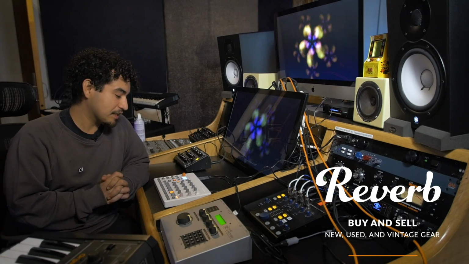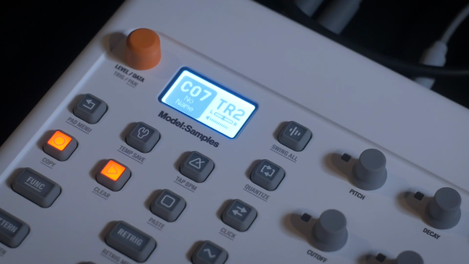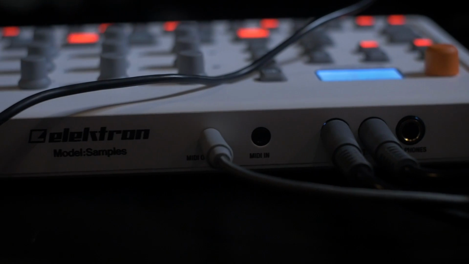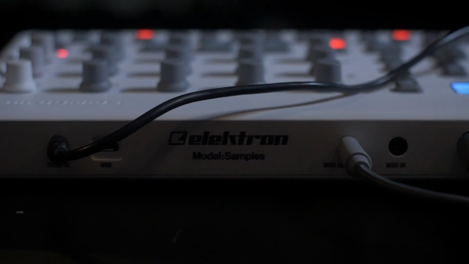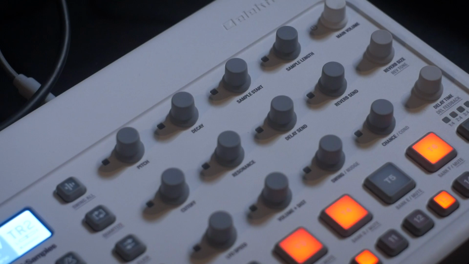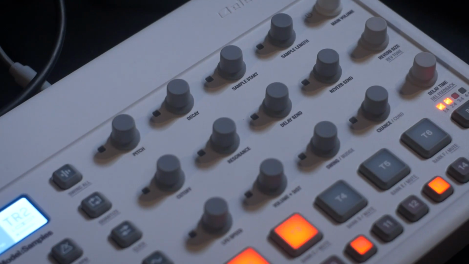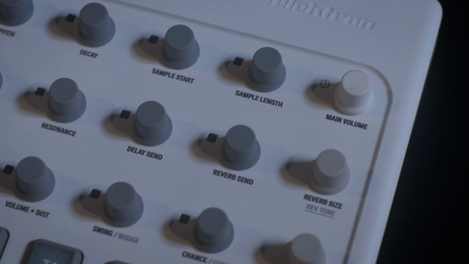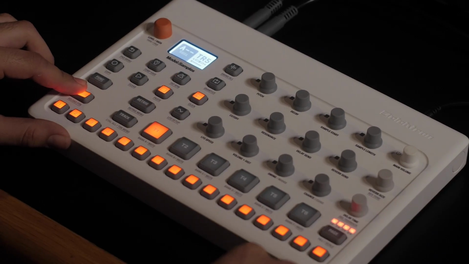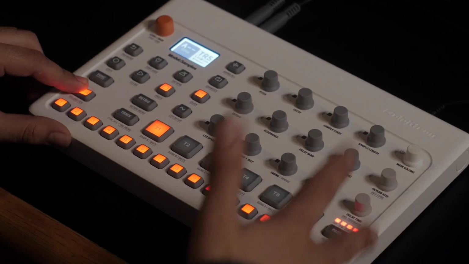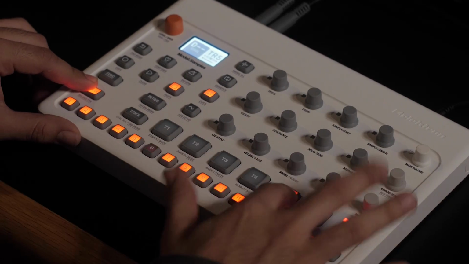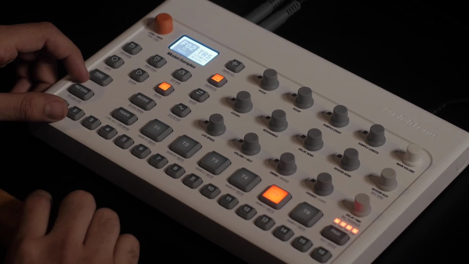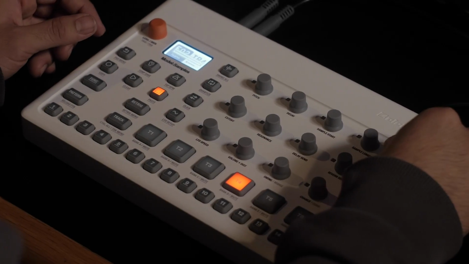We're gonna take a first look at the Model:Samples. Per project, 6 banks, and within that bank, 16 patterns, so a total of 96 patterns per project. So yeah, I'll go to an empty one right there. Load up a drum kit.